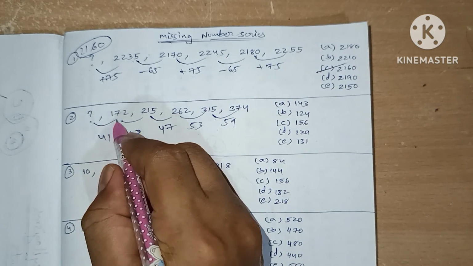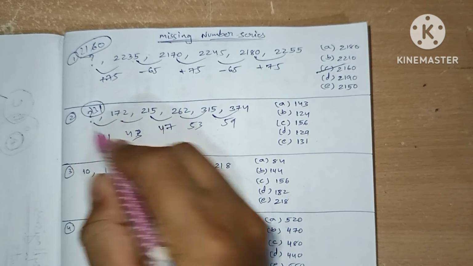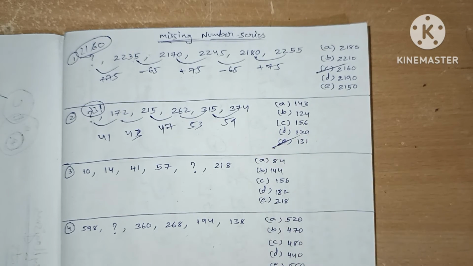If we add 41 to 172, it will be 131. So the answer will be 131. Option E is our answer.